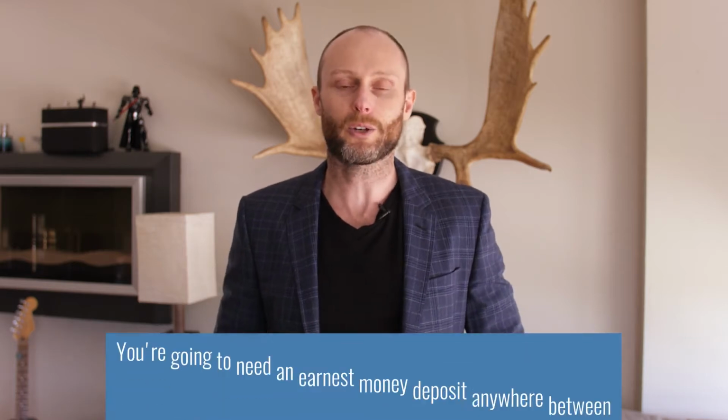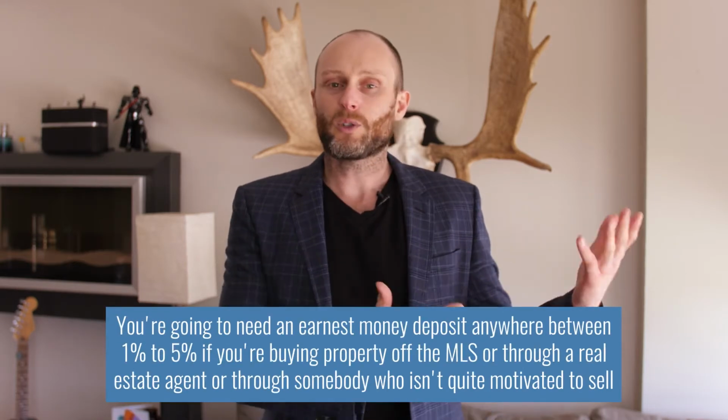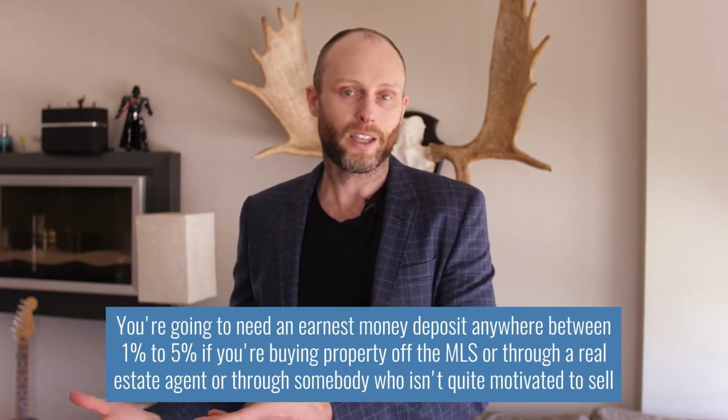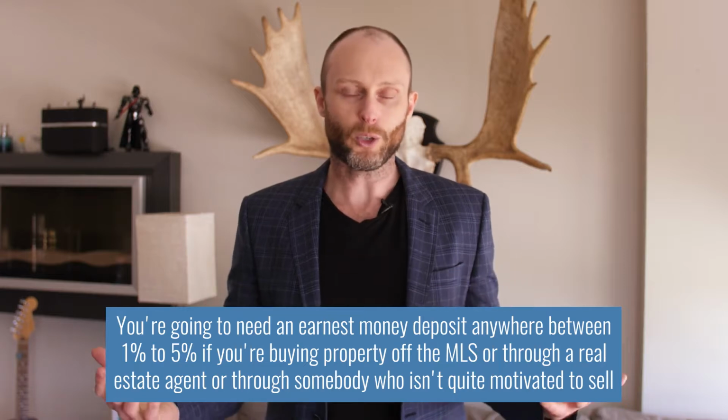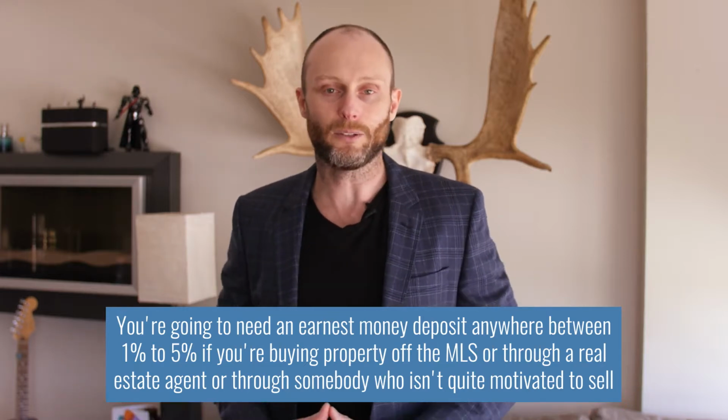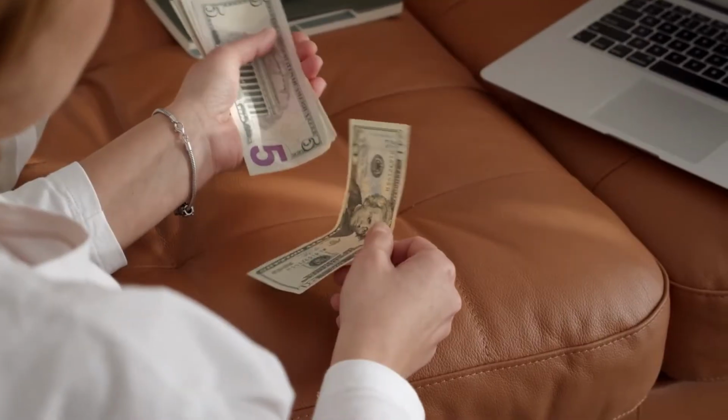Now, a lot of people, when they're doing traditional real estate, you're going to need an earnest money deposit anywhere between 1% to 5% if you're buying property off the MLS or through a real estate agent or through somebody who isn't quite motivated to sell. And the reason is because it's the traditional path, right? There's no urgent situation, and those are the standard traditional protocols that a realtor would use. For example, if you told a realtor you only wanted to put down a $20 earnest money deposit, they're going to laugh at you and not take you seriously.